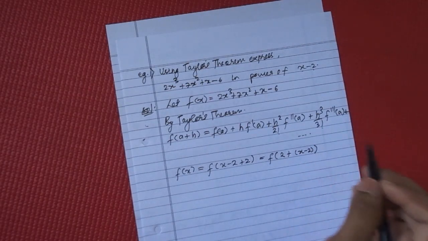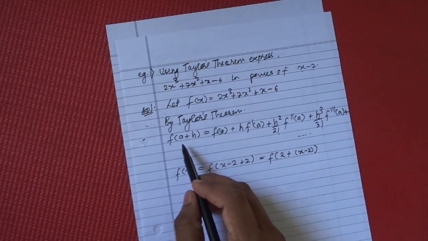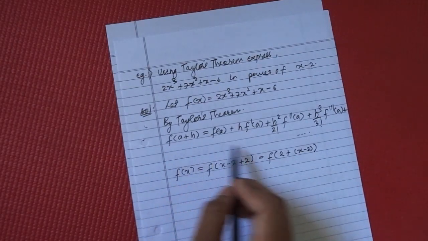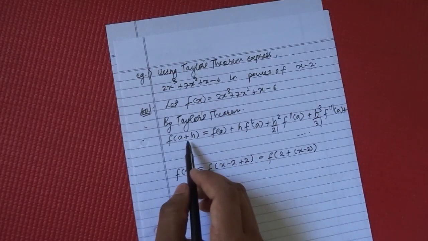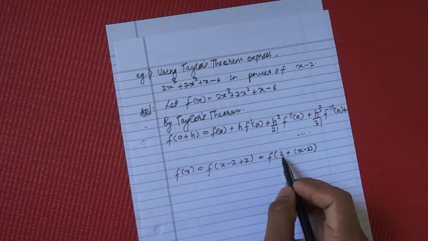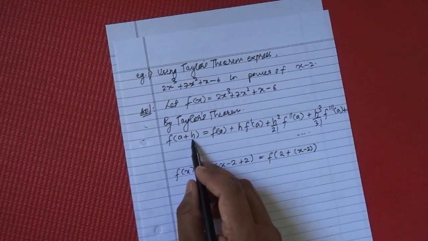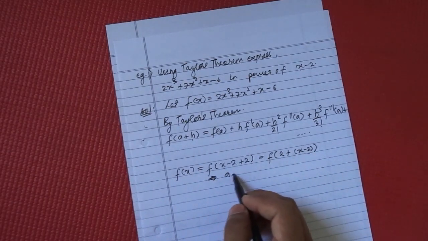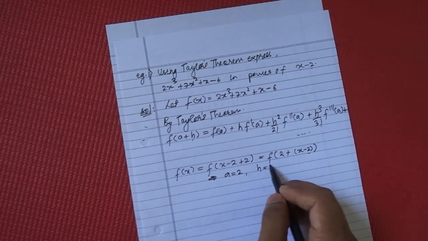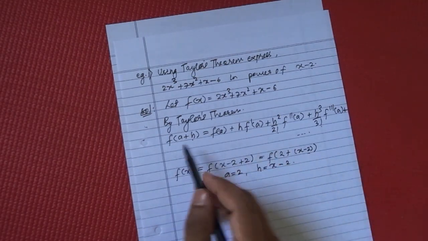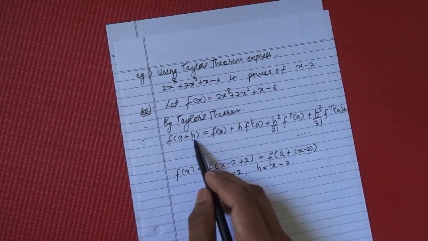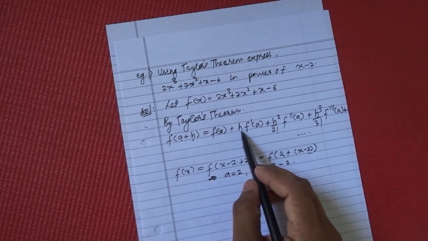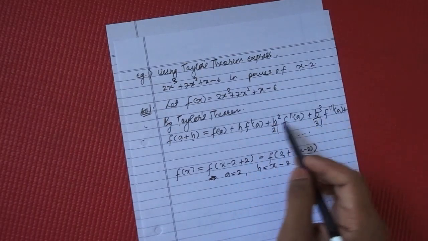So if I match this with this, I get the value of a is equal to 2 and h is x minus 2. We can see that a is 2 and h is x minus 2, and this is in power of h cube, h square.